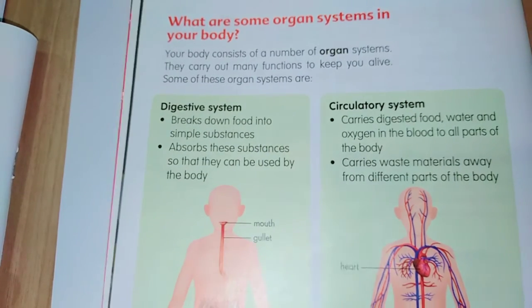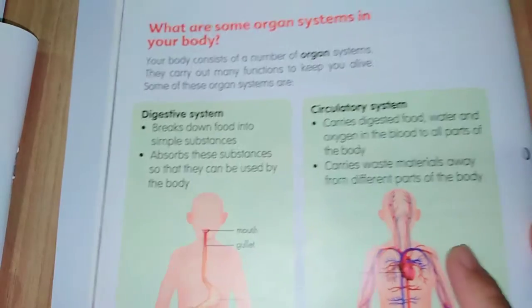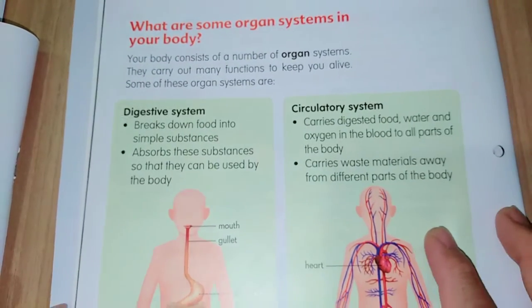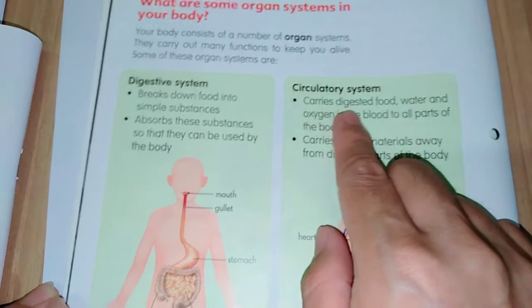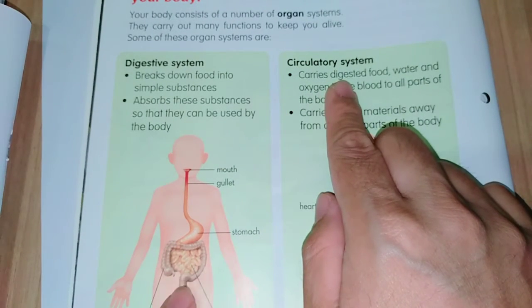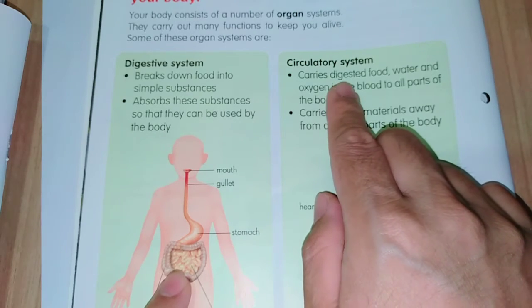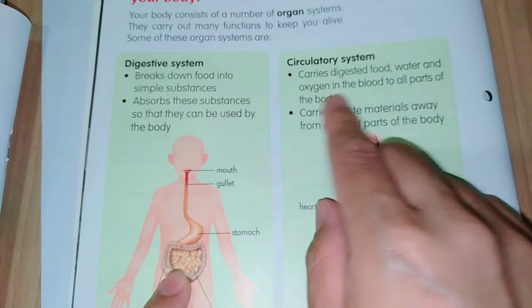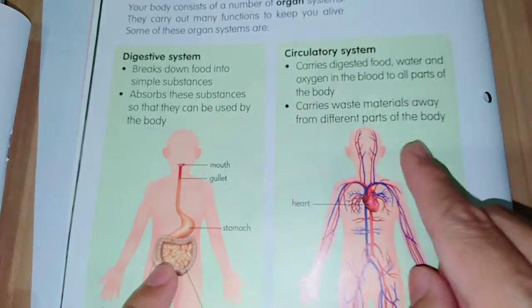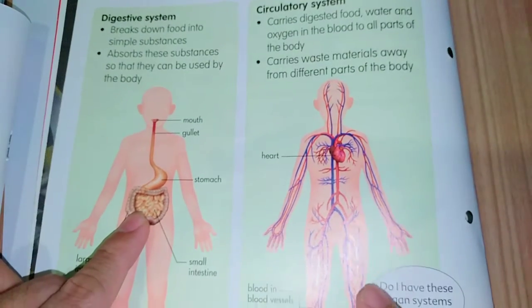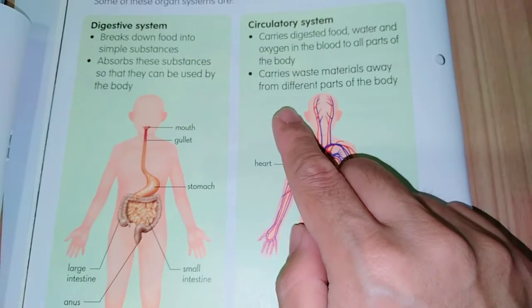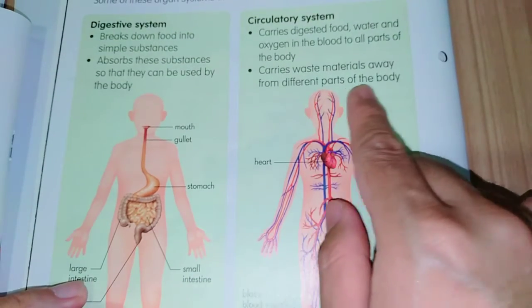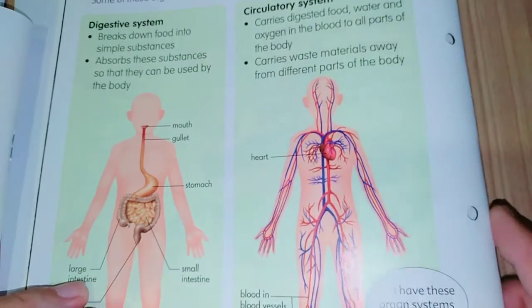Alright, our bodies, and we'll go more into this later. And when you go to the upper block, you'll cover more about the circulatory system. What it does is it will carry the digested food that's digested in the human digestive system, and send this digested food, water and oxygen in the blood to all parts of the body, because every part of the body needs digested food, every part. And we also create waste in our body, so it must bring the waste material away from different parts of the body.